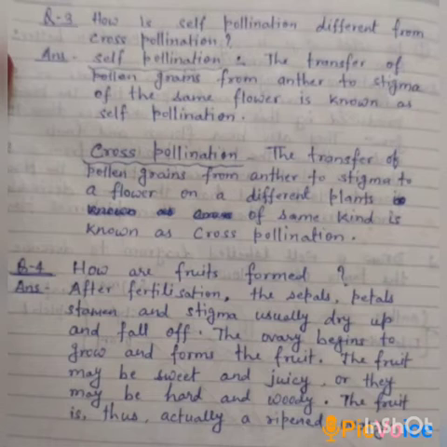Now question number 4. How are fruits formed? Answer. After fertilization, the sepals, petals, stamen and stigma usually dry up and fall off. The ovary begins to grow and forms the fruit. The fruit may be sweet and juicy, or they may be hard and woody. The fruit is thus actually a ripened ovary.